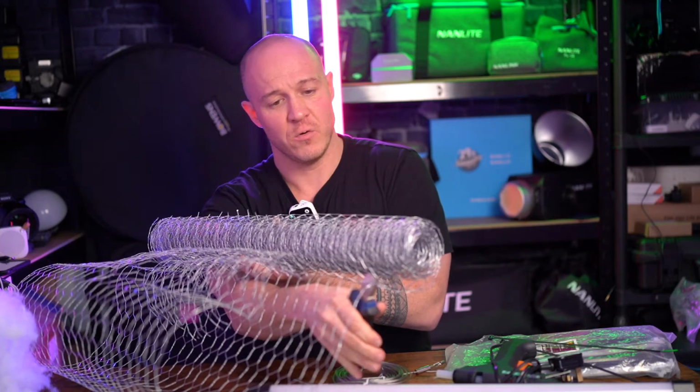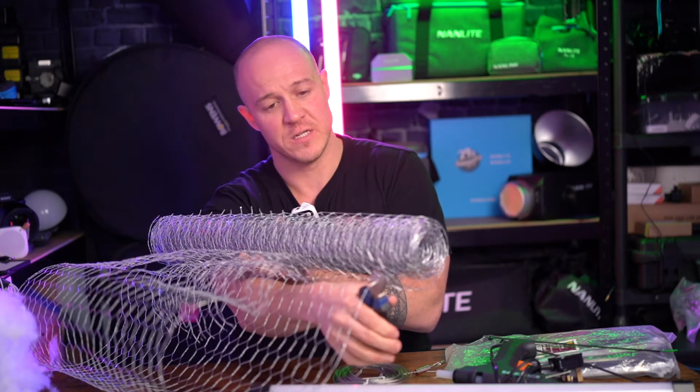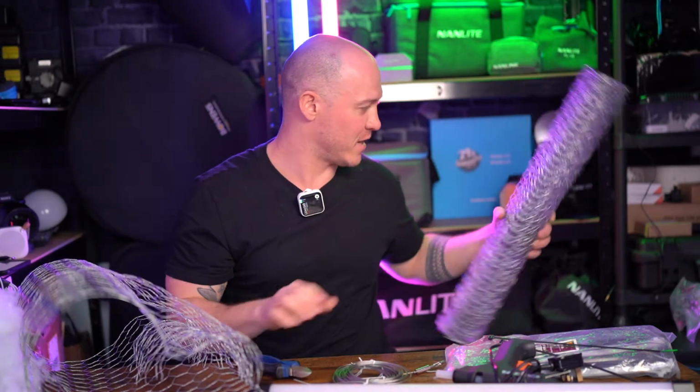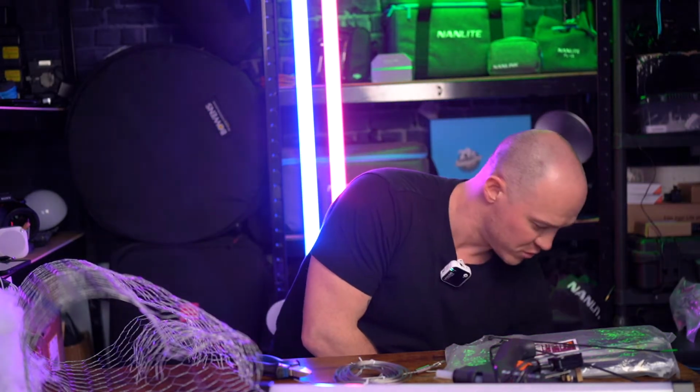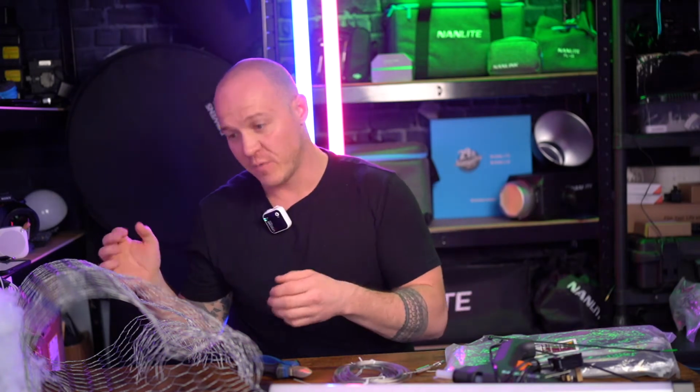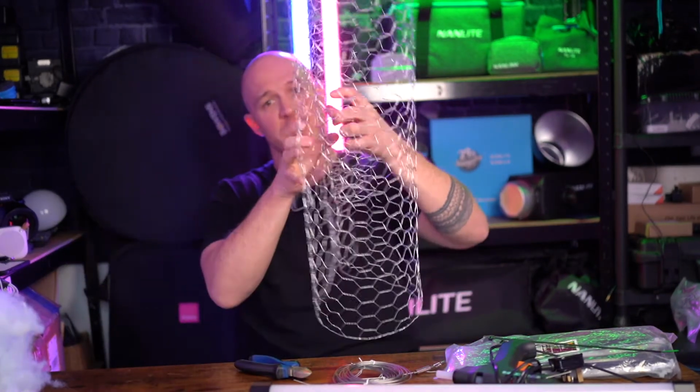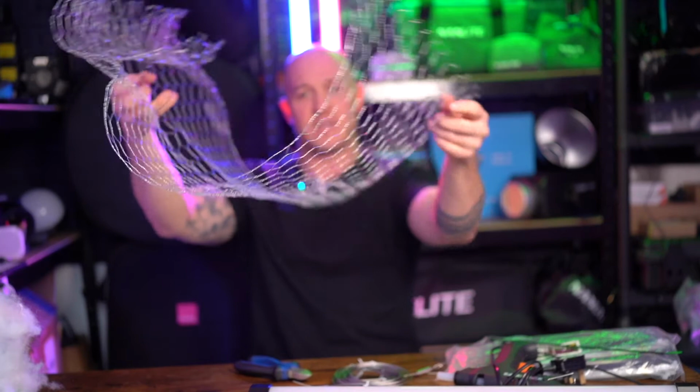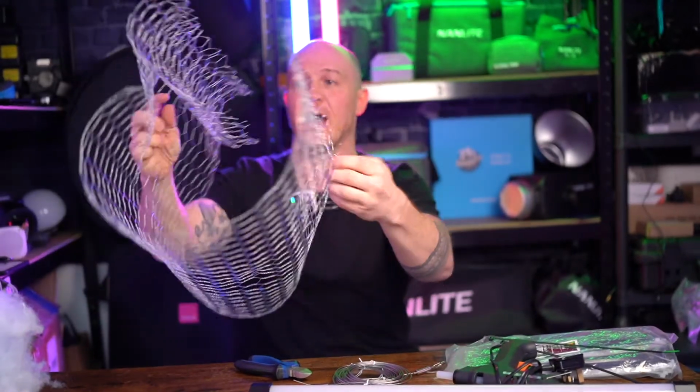So I'm going to build 3 of these bad boys using the 15X and also a smaller one, the Pavotube 6C. You can obviously use the 30X, you can use whatever you want, but I'm just going to use the 15 because they're manageable sizes. So this is now going to turn into a cloud.